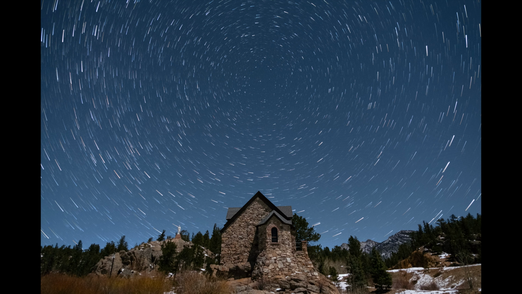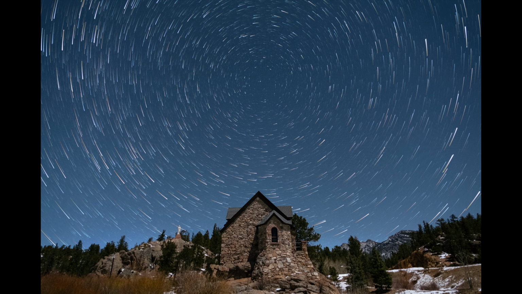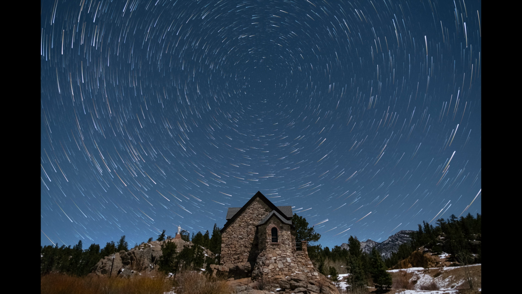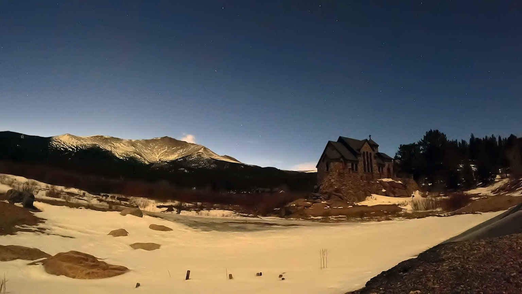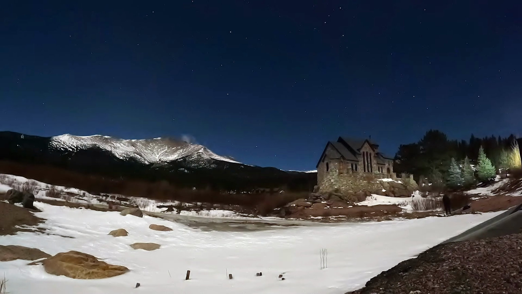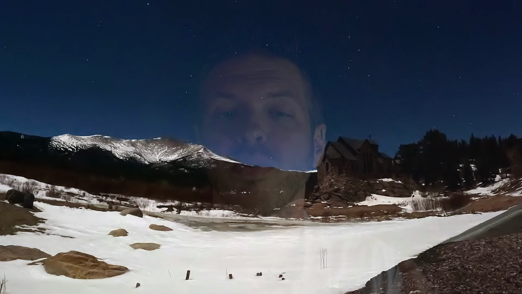I'm Jason, and today I'm going to show you how to make this. It's pretty neat, right? And what exactly is that? Well, that is St. Catherine's Chapel on the Rock in Colorado, and it is 312 images that I've turned into a Star Trails video. And so I'm going to teach you how to make that Star Trails video today.